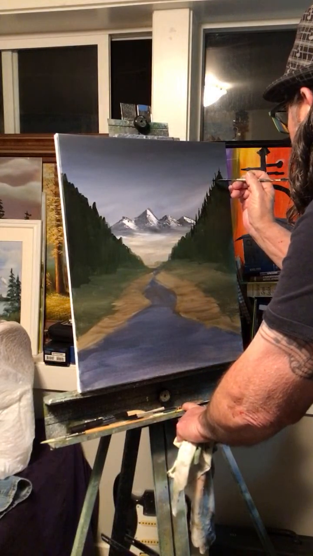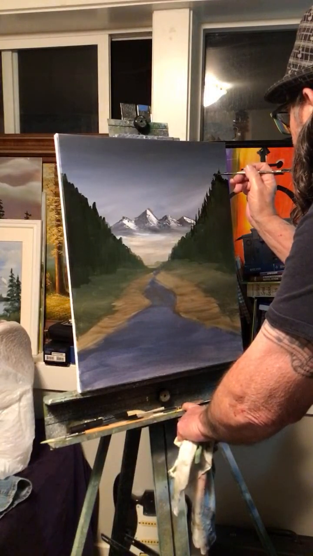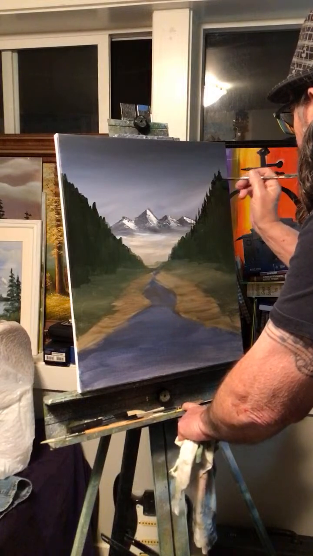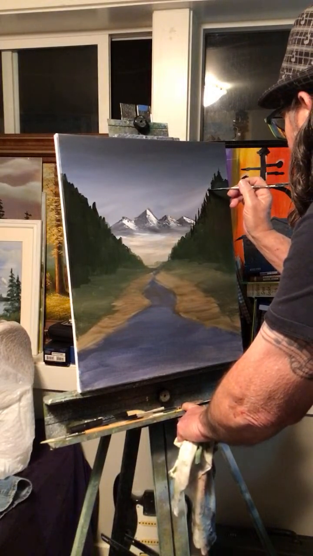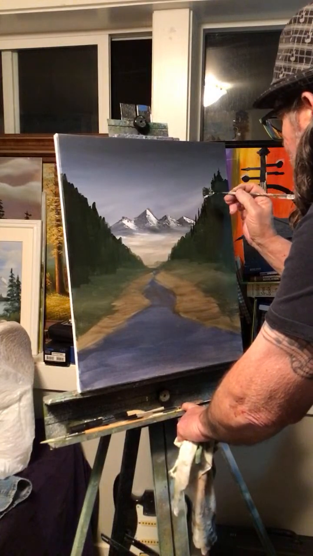So with the corner of my brush, pressing in to put the branches on those treetops, okay? Just with the corner.